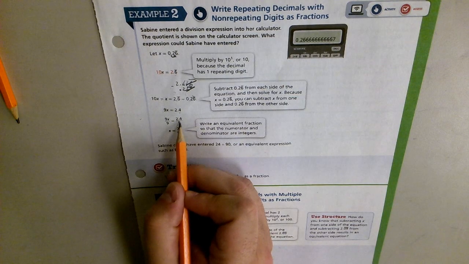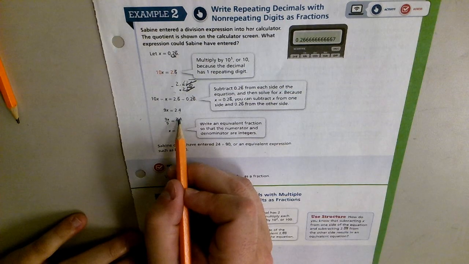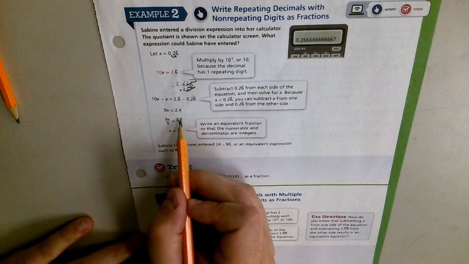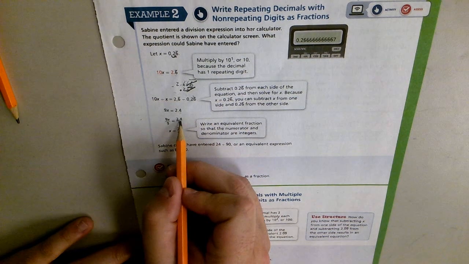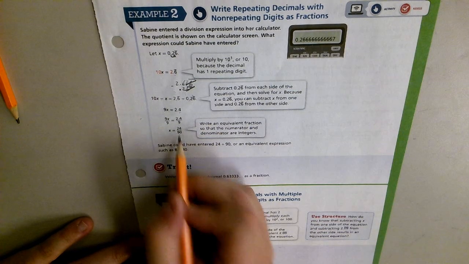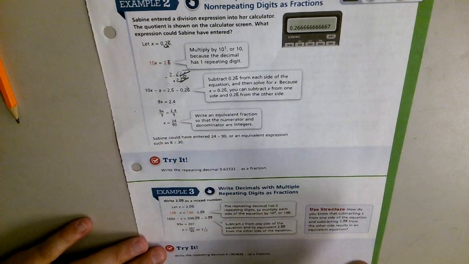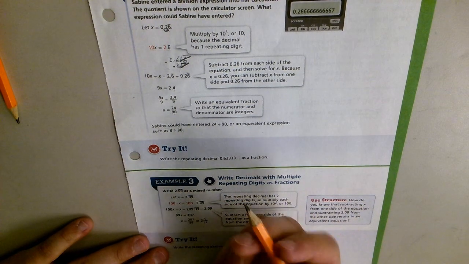Now, the reason why we don't keep this is because we don't want a decimal in our answer. Okay, so we would have to multiply everything by 10 to get 24 over 90. So he could have put 24 over 90, or he could have put something like 8 over 30, an equivalent fraction.